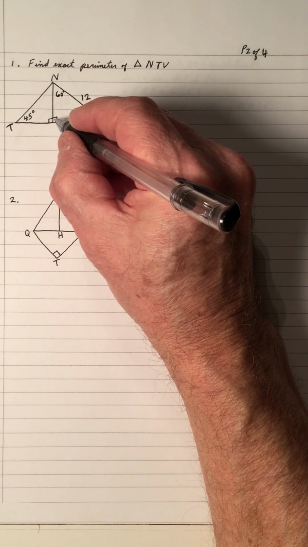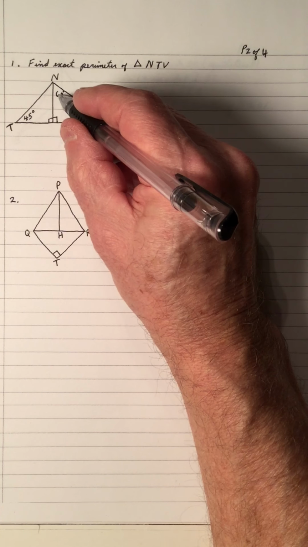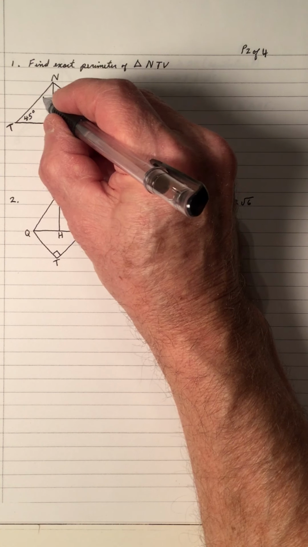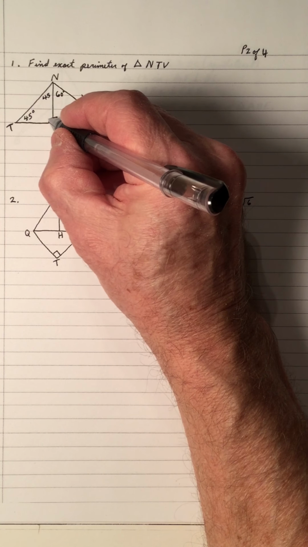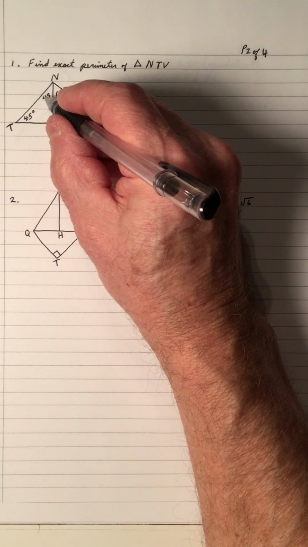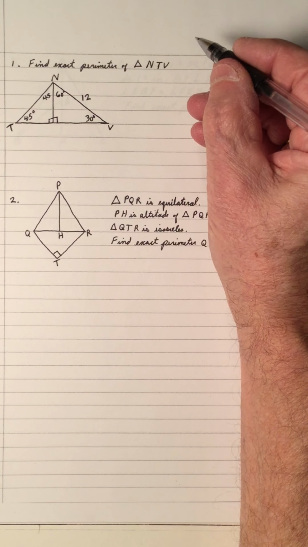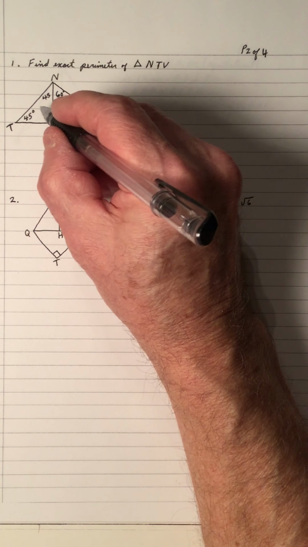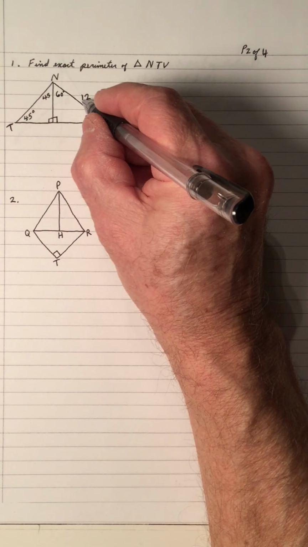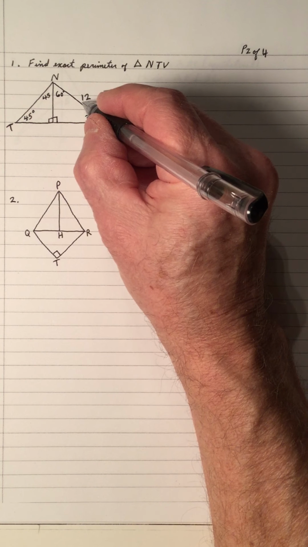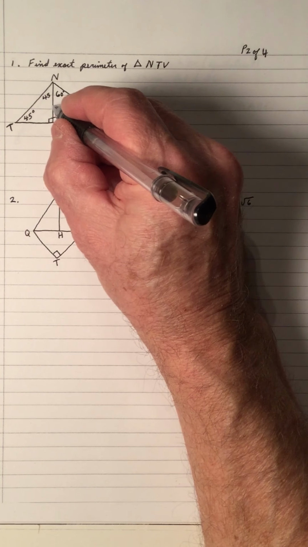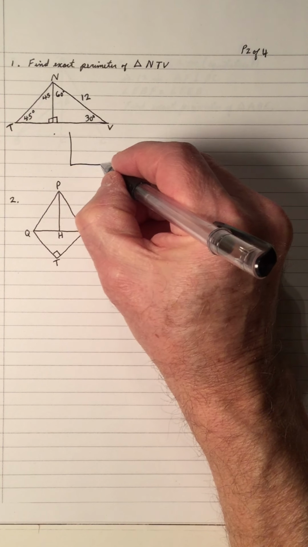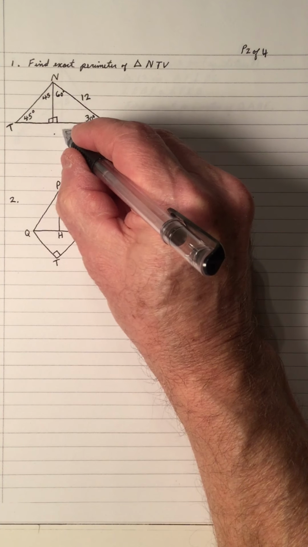Because in a right triangle the acute angles are complementary. This angle is 45, which means this one is 45, because this is a 90 and these two angles add up to 90. It says find the exact perimeter of the triangle. Because we have a 12 here, let's start with this triangle. This is 30, so I'm going to draw this triangle separately so we won't get it mixed up.